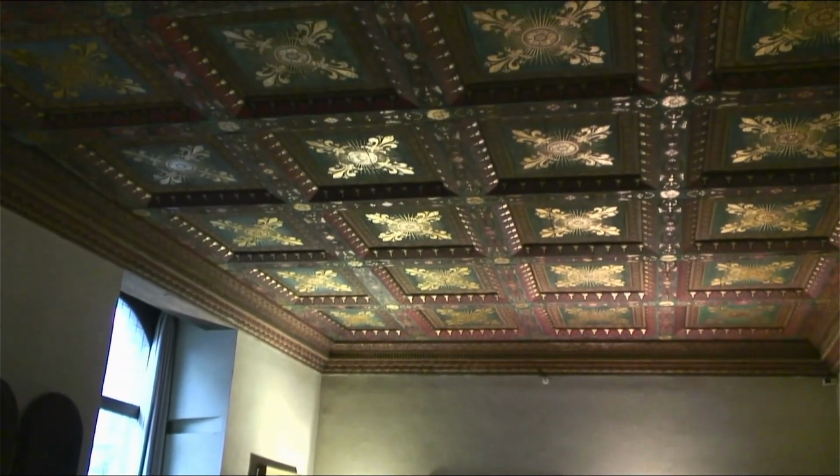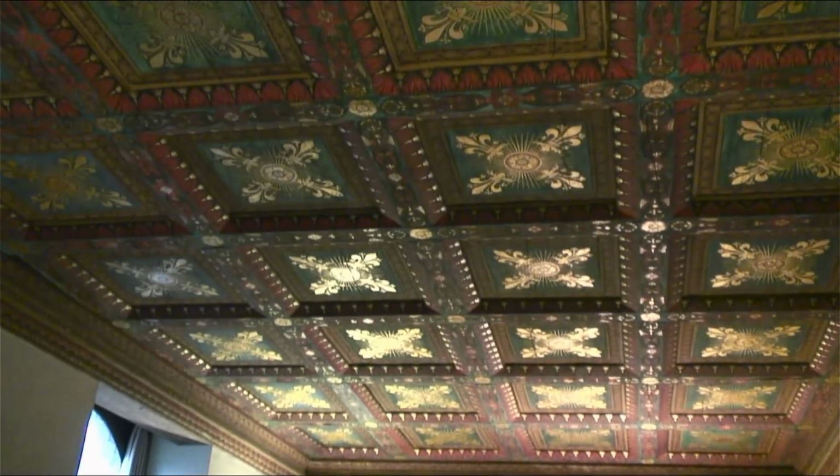There's a different room with a quite different ceiling.